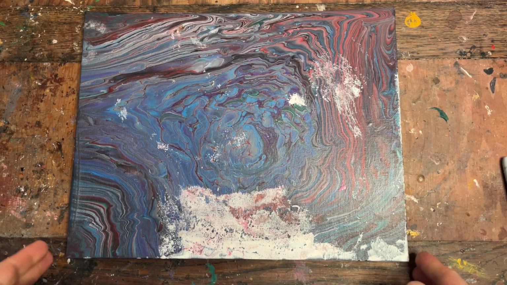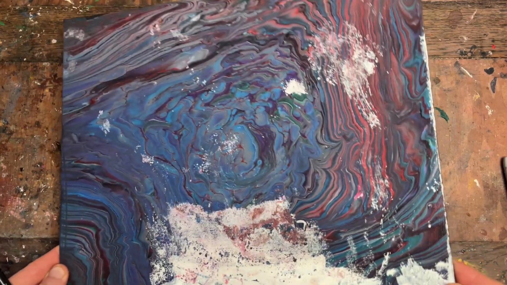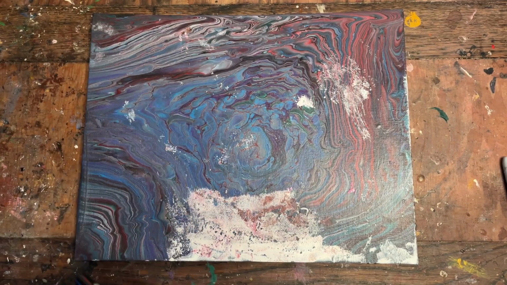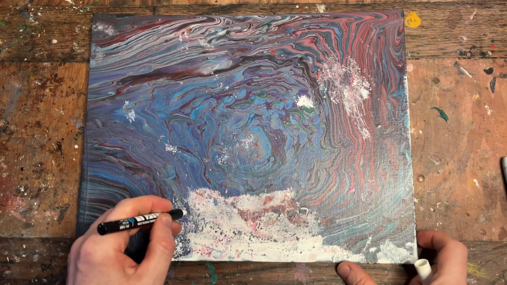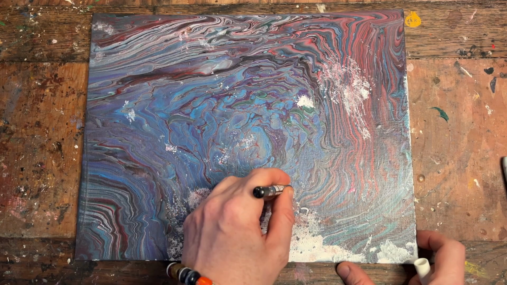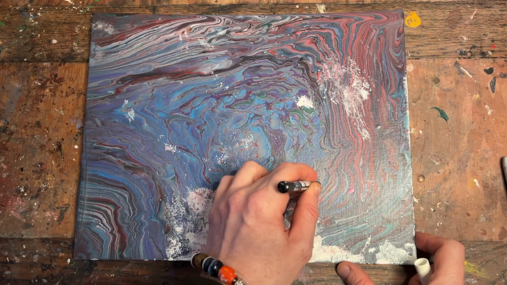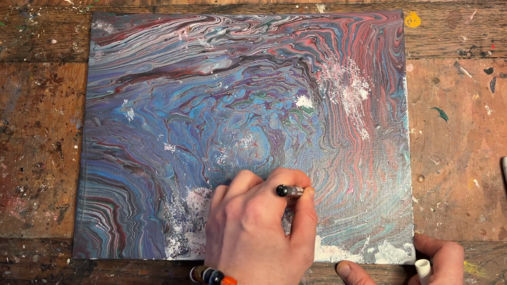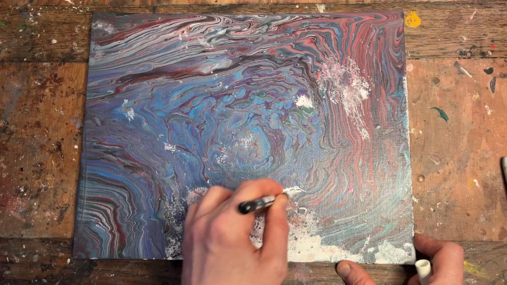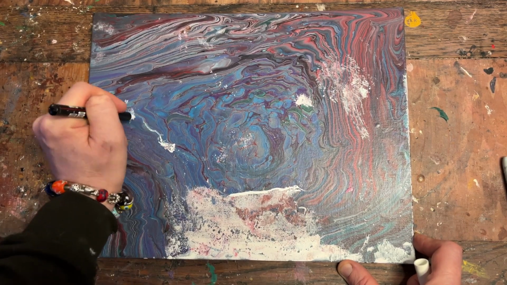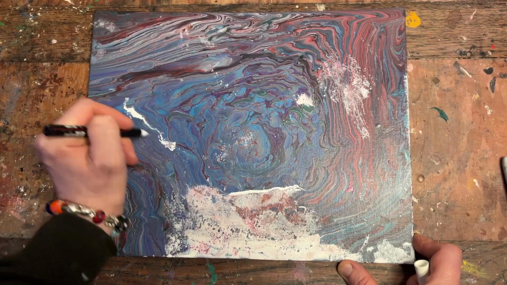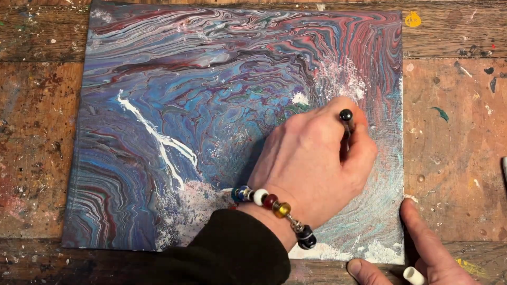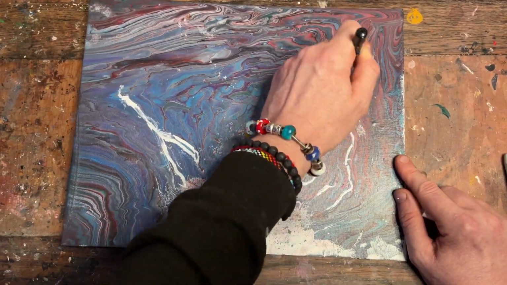Or you could take an old art piece that didn't really work, and with a white pen trace some lines, if the pen will work. Draw in some land. See what comes from tracing and see what happens.